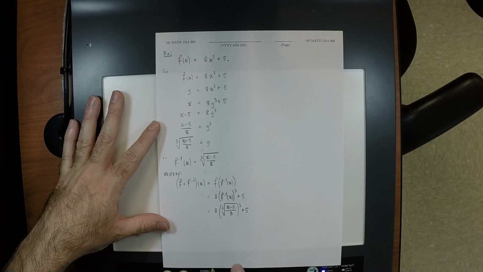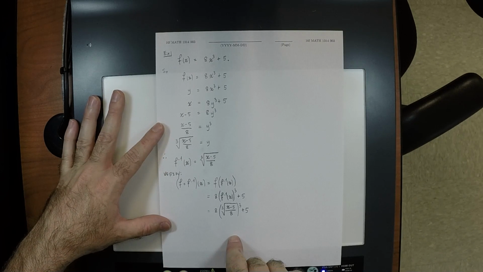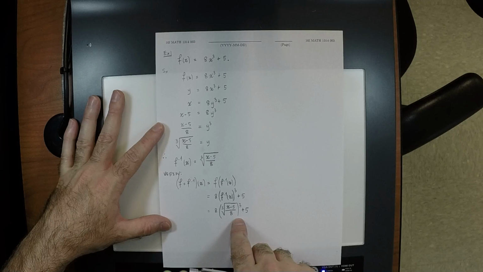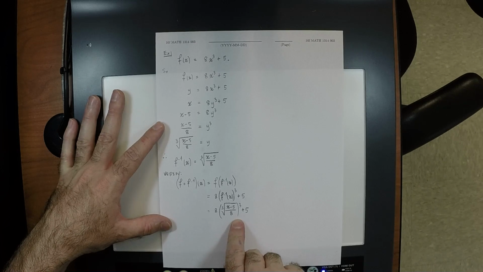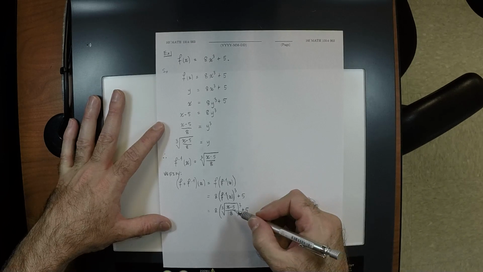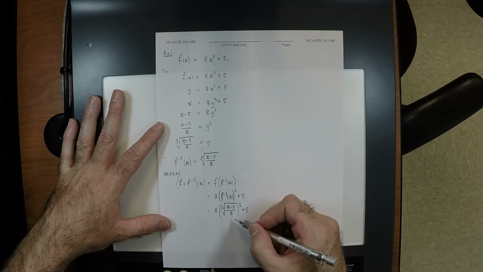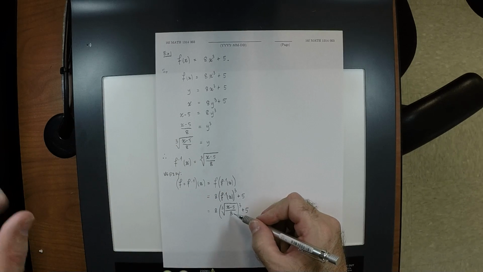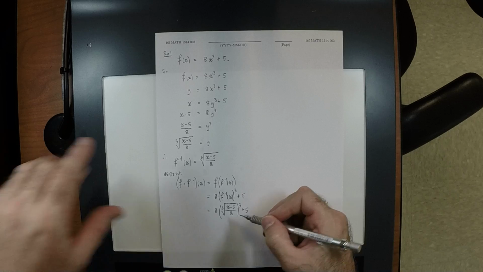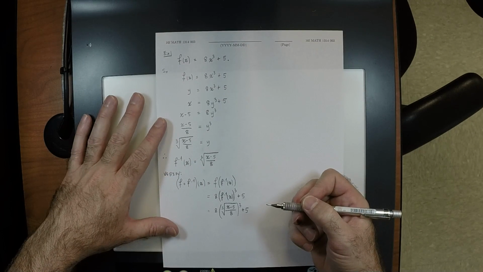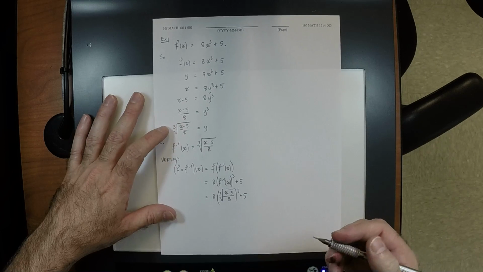And I'd like to point out just how crazy this looks presently. What is this supposed to be in the end? X. So what I'm saying is, I want you to take that x, subtract 5, divide by 8, compute the cube root of all of that, then cube it, multiply by 8, and then add 5. Okay, that's what I want you to do, apparently.